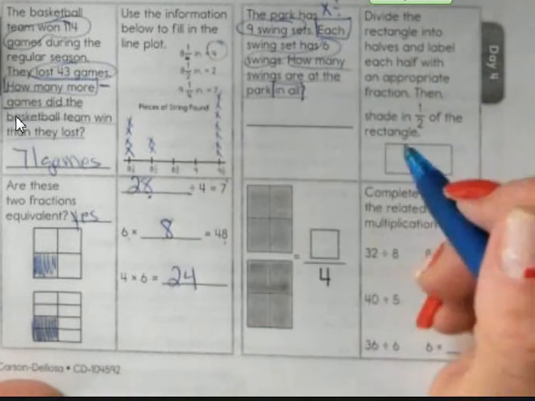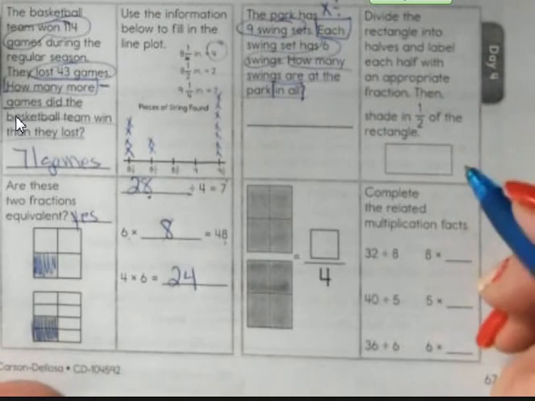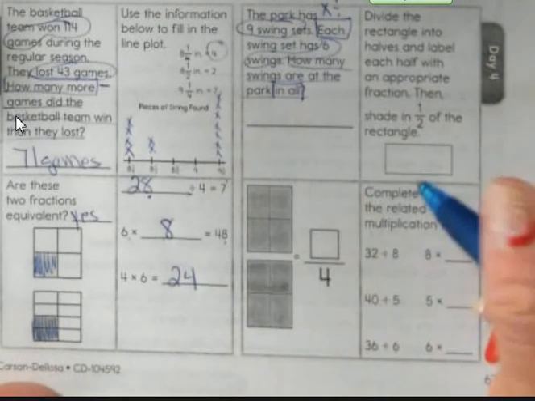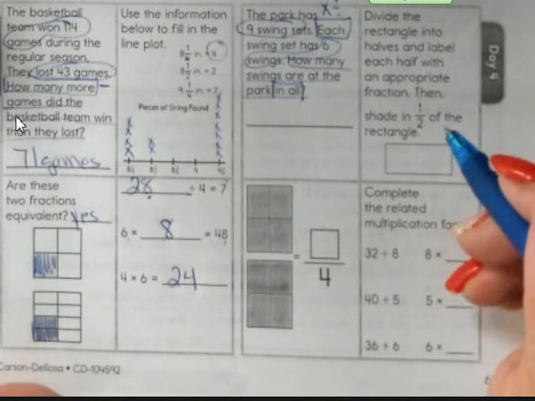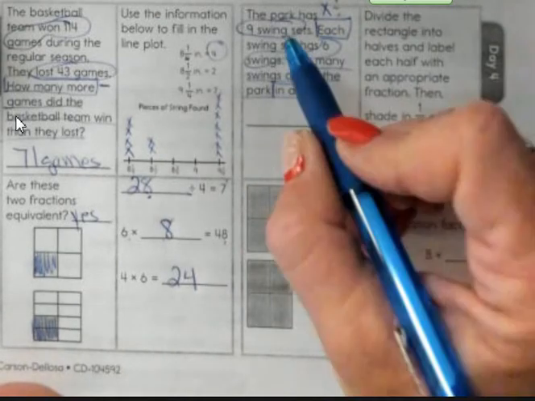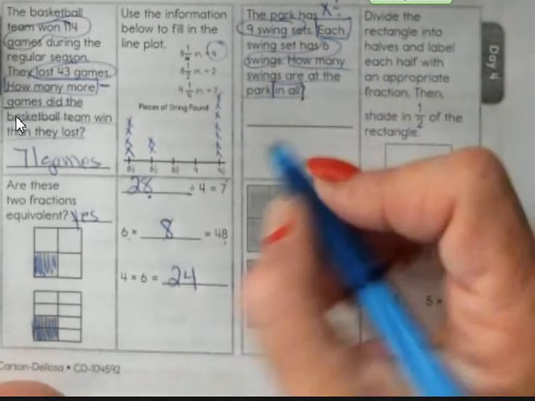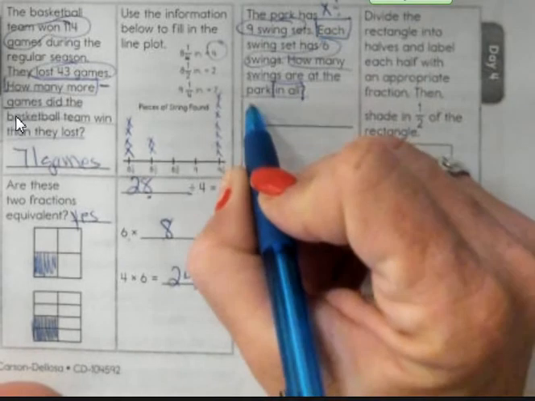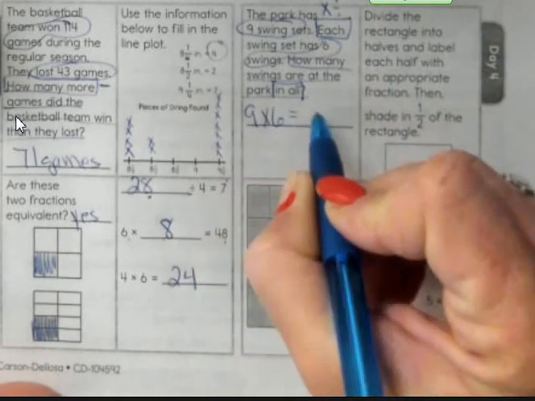So my biggest number is 9. Am I going to have more than 9 swings or less than 9 swings? If the park has 9 swing sets, I know there have to be more than 9 swings, so I'm going to be multiplying. 9 times 6 equals 54 swings.